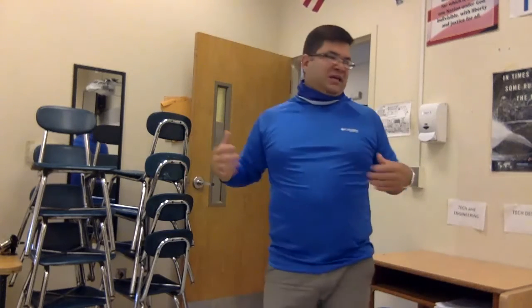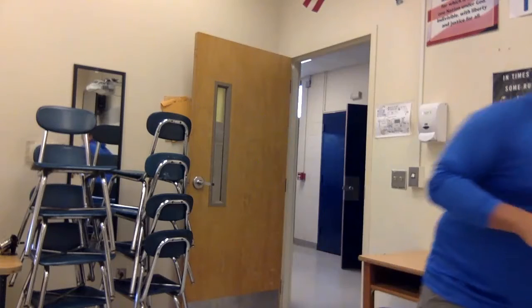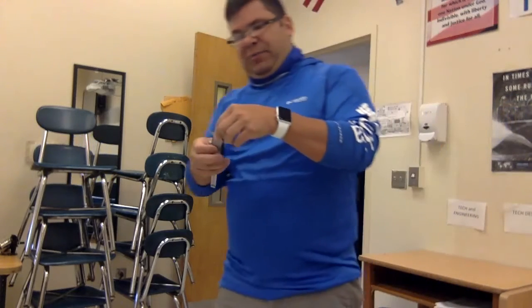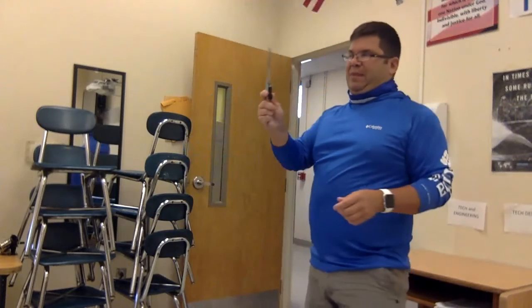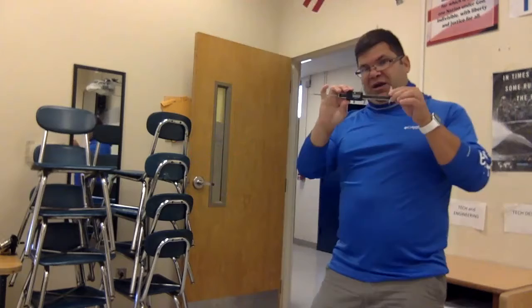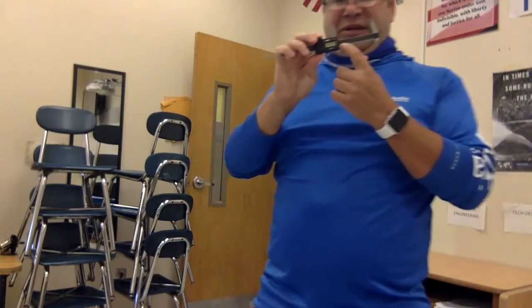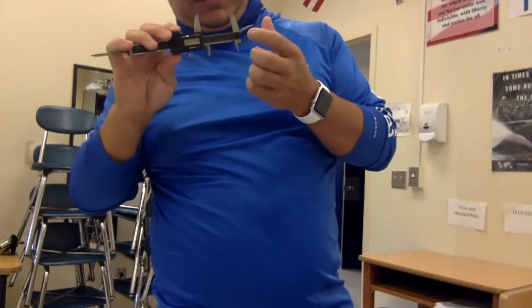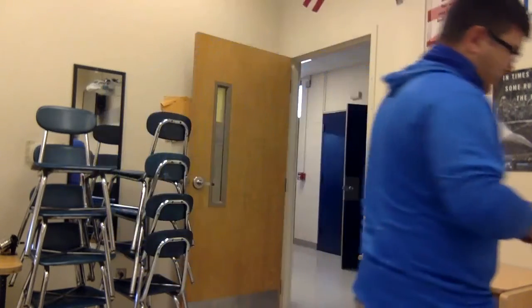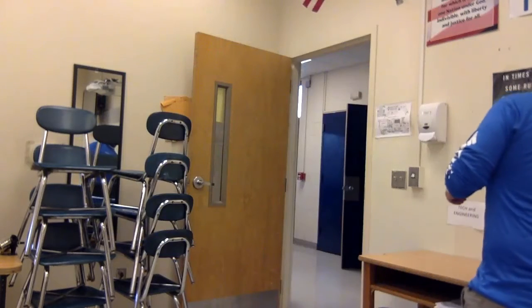Now, they have different ways to convey these things. I love the calipers. We just added the calipers a couple years ago. The calipers give a student a different way to measure, and they have to be very careful because it's also got a different type of measuring system. This is a metric system compared to inches and feet. So they have to be very careful, or they have to be able to convert inches and feet.